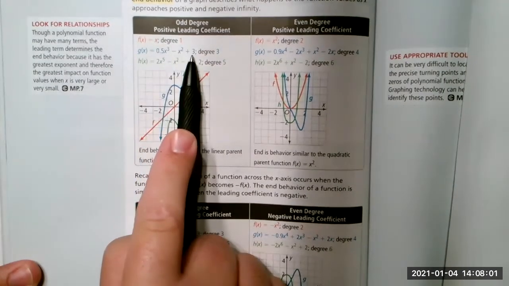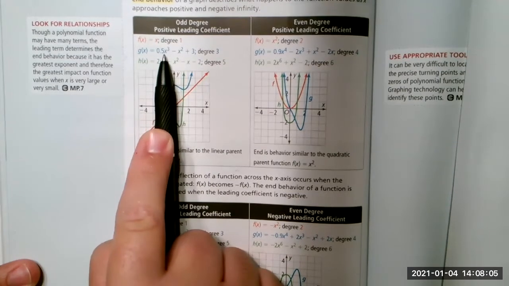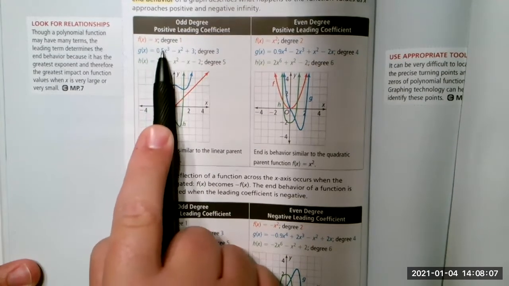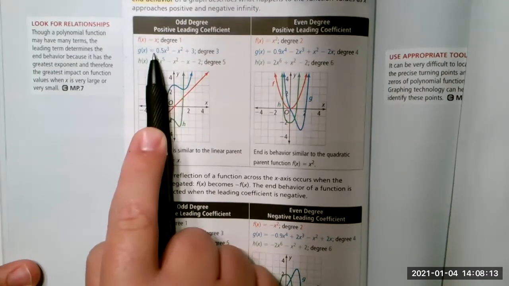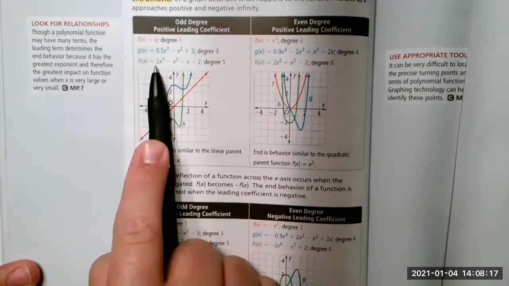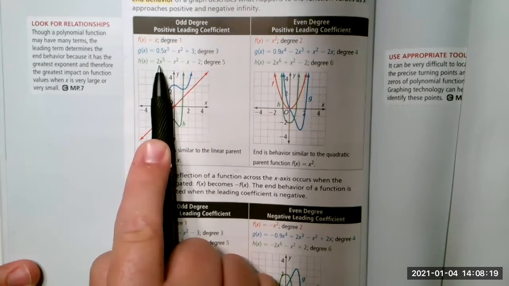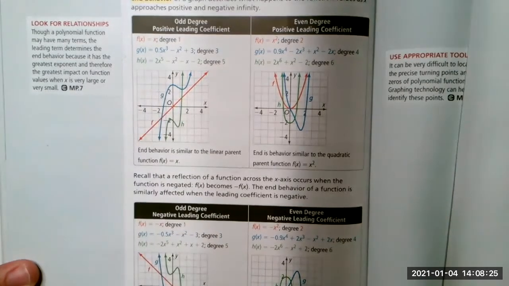Out of these 3 terms, the highest degree is x cubed, so this is an odd degree function, and then that leading coefficient in front of x cubed, that number is a positive 0.5. I don't really care what the value is, I just care that it's positive. And then this green function, the highest degree is x to the 5th, 5 is an odd number, the leading coefficient's a positive 2, so it's a positive function.